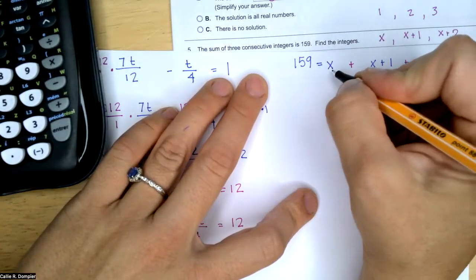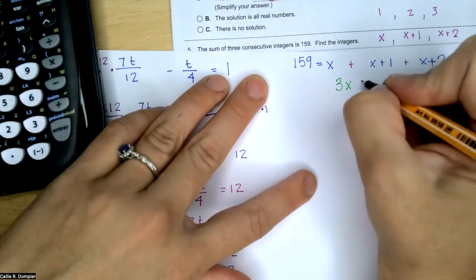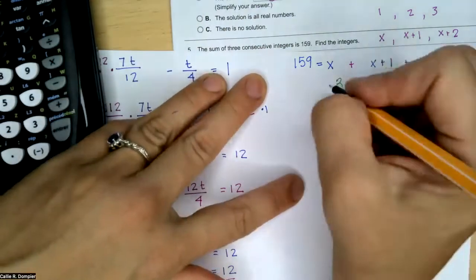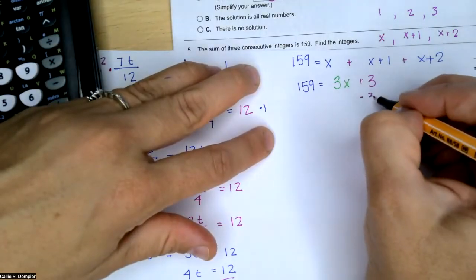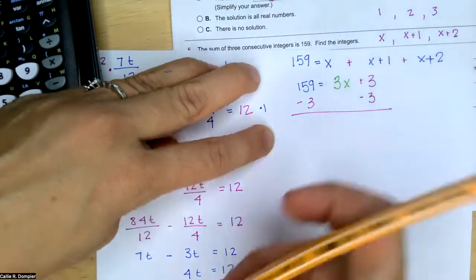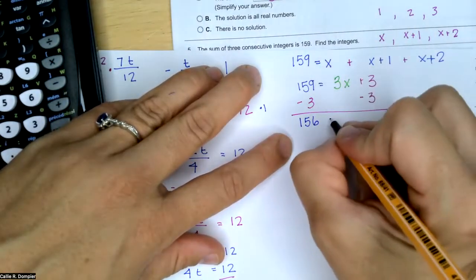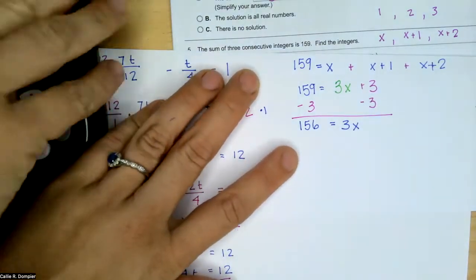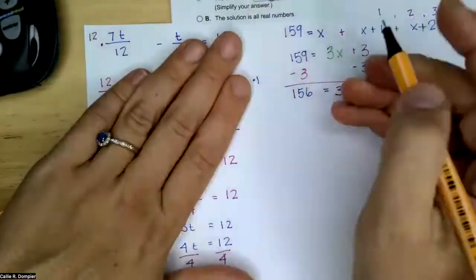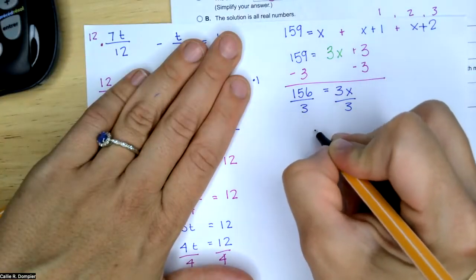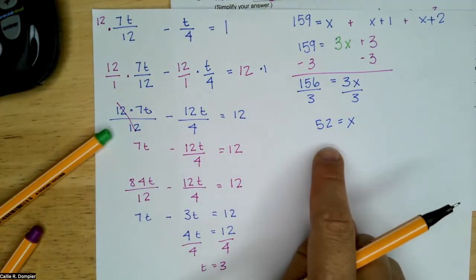Now I just combine like terms. X plus x plus x becomes 3x. And then 1 plus 2 becomes 3 equals 159. Good. Let's subtract that 3 to solve for x now. Good. 159 minus 3 is 156 because 9 minus 3 is 6, equals 3x. 156 divided by 3 is 52. So we have 52 is equal to x. Good. All right, 52 is equal to x.